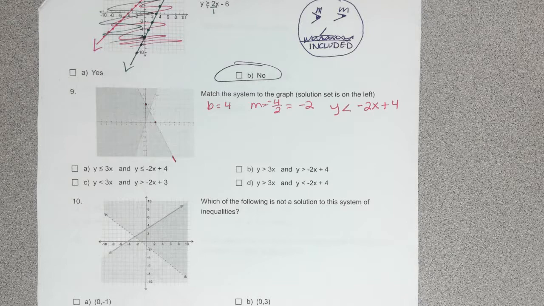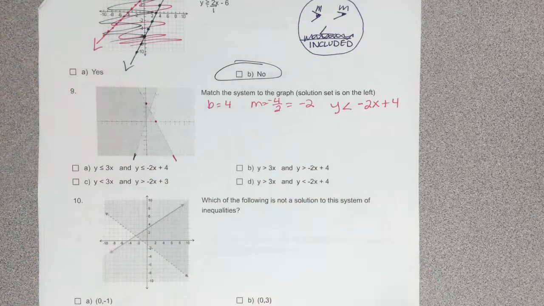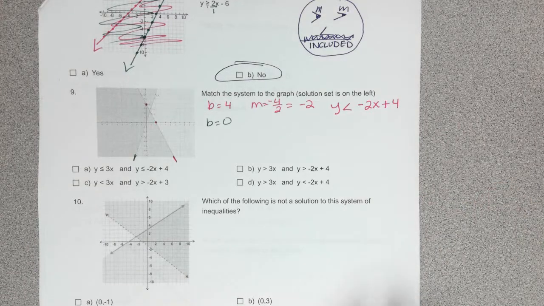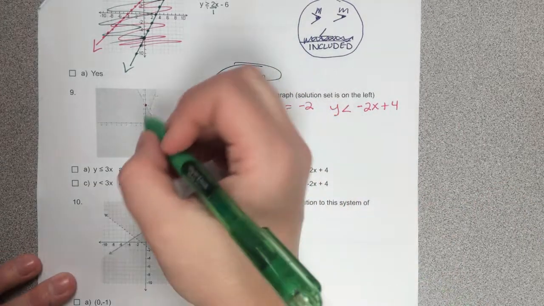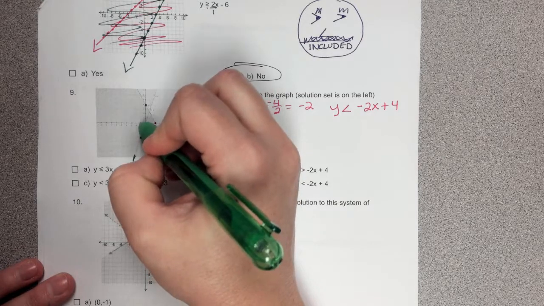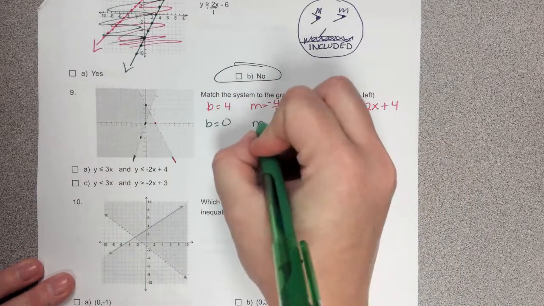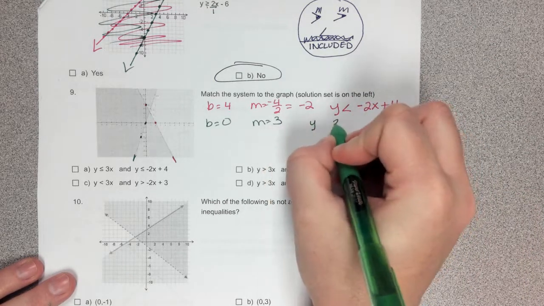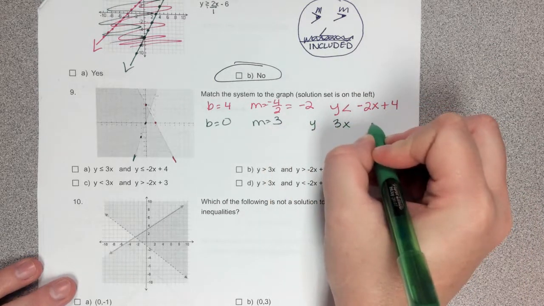I'm going to do the same process again for this line. What is my y-intercept? Well, my b is 0. Now we have to find the slope. There's a pretty point. So we went up 1, 2, 3 over 1, so my slope is 3. Again, I'm going to write it: y equals 3x plus 0.